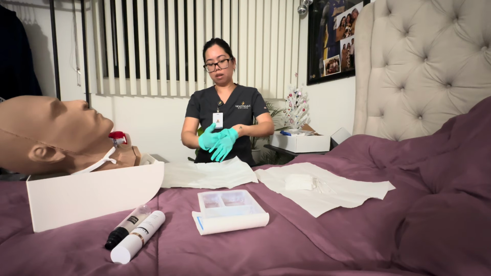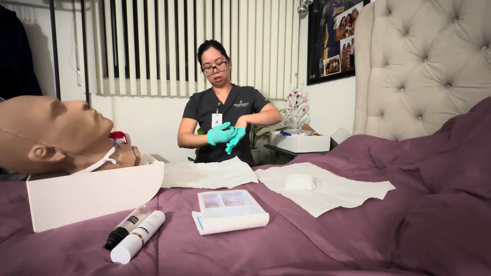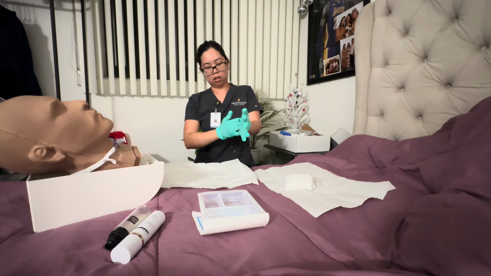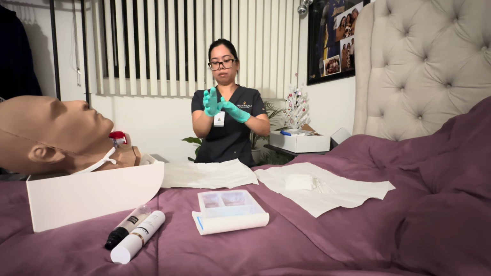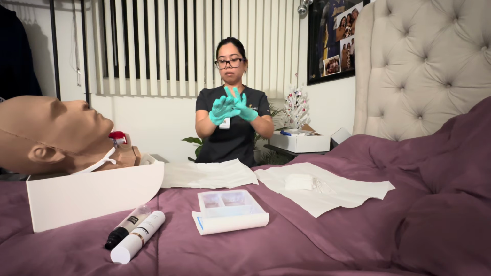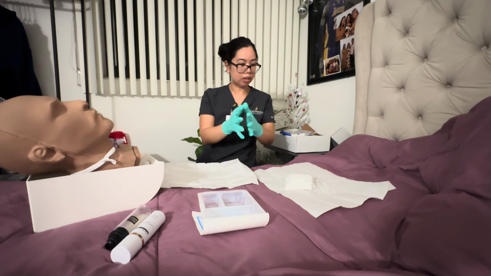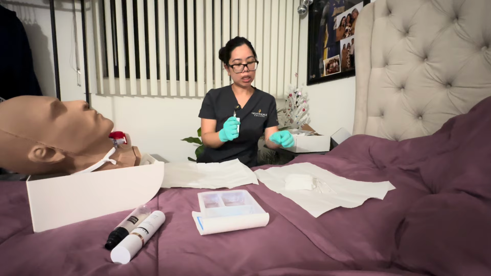Okay, it's the same thing for this one. Just be careful not to roll the back. Okay, just gotta keep the hands above the waist with the sterile gloves. I'm gonna go ahead and reorganize my kit.